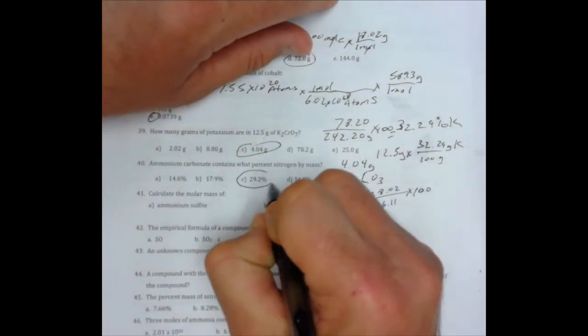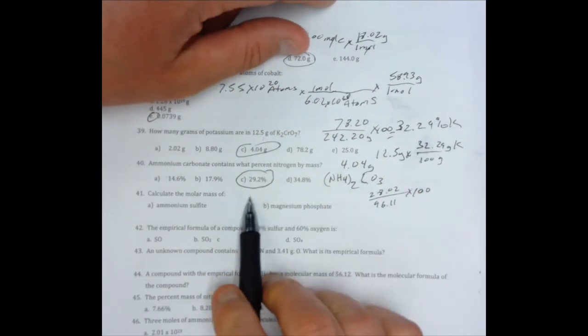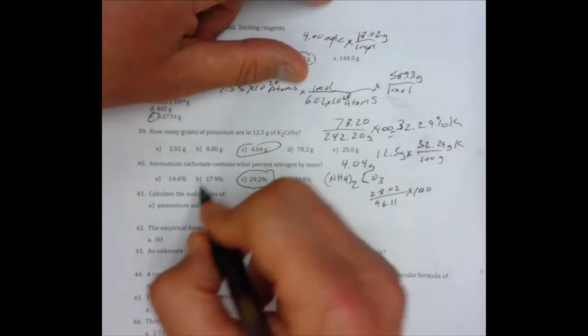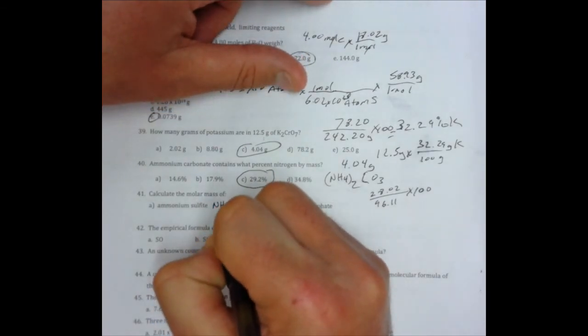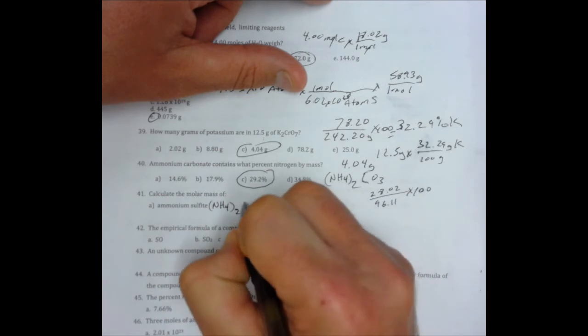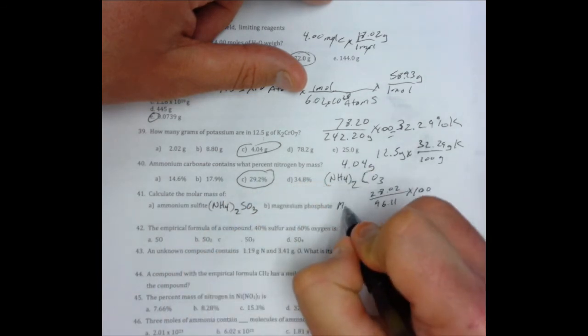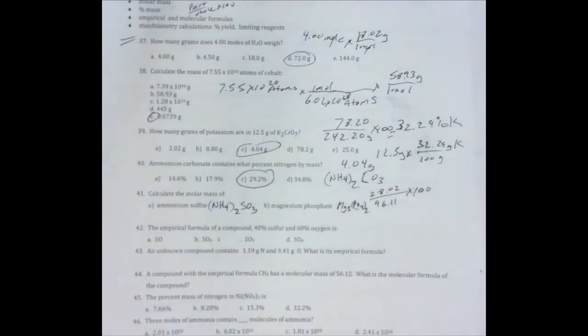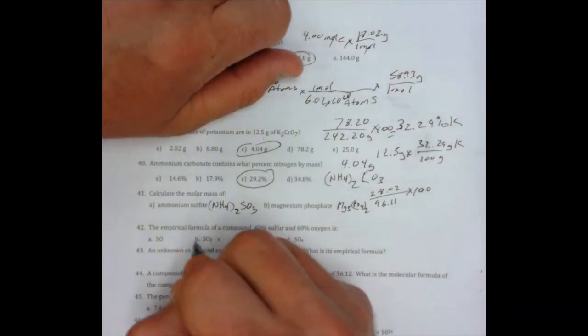So 29.154, that's going to be 29.2. Calculate the molar mass of ammonium sulfate. NH4 2SO3, and Mg3PO4 2. Wow. All right. 3 times 16 plus 32.06 plus 8 times 1.01 plus 2 times 14.01. The answer is 116.16.